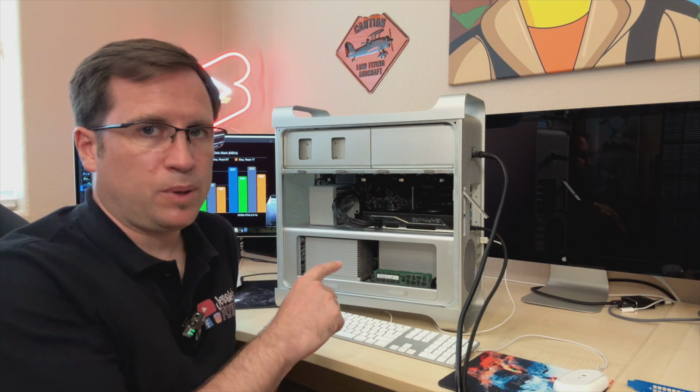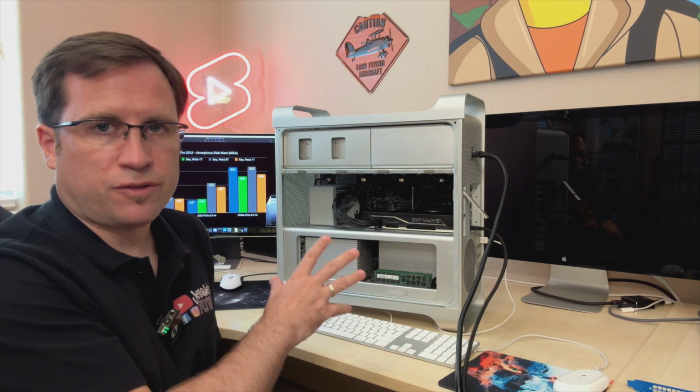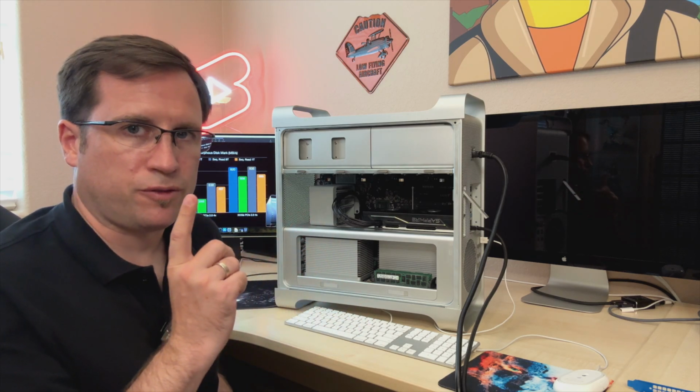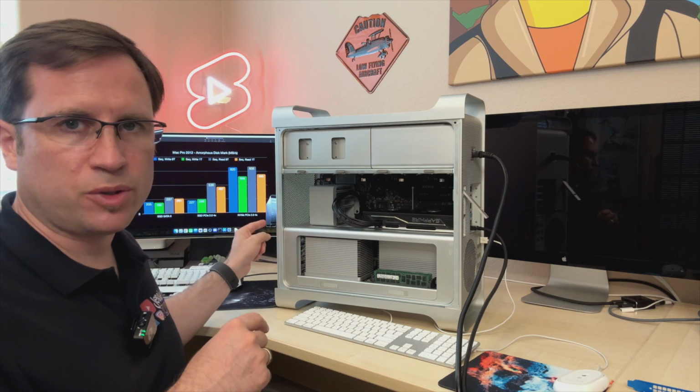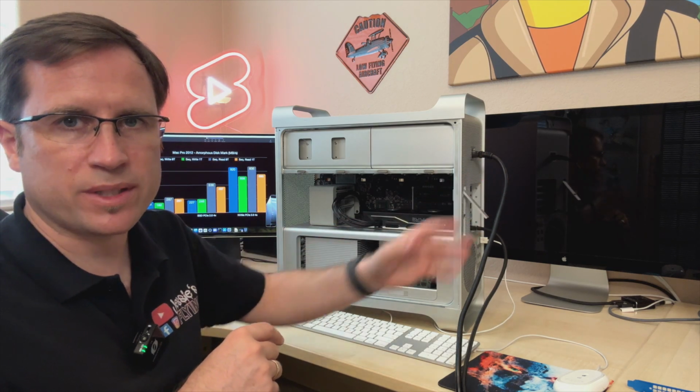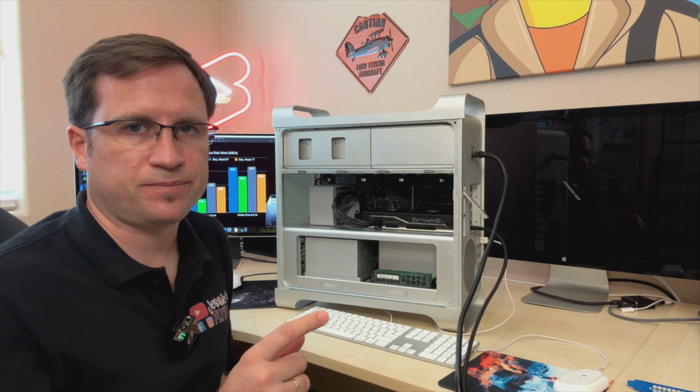And then the Mac Pro should search for anything to boot from, and it should find the EFI partition, the OpenCore partition of the USB drive, and should show us the OpenCore boot selector.